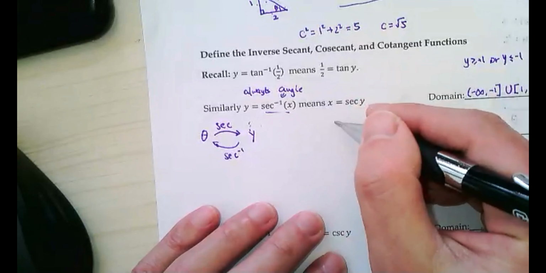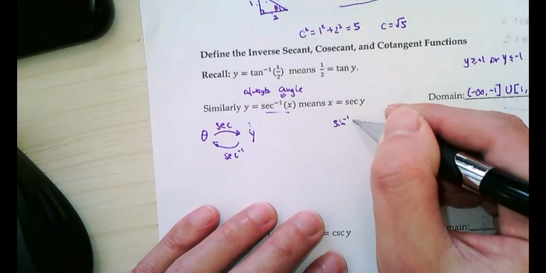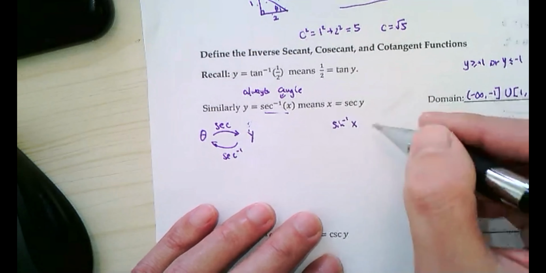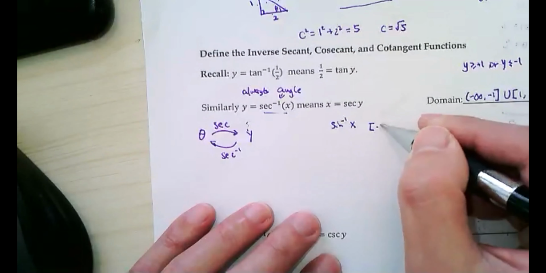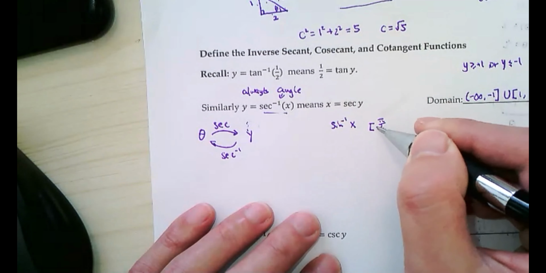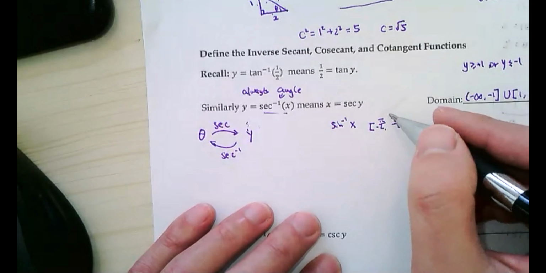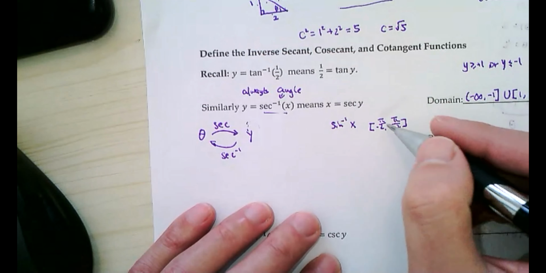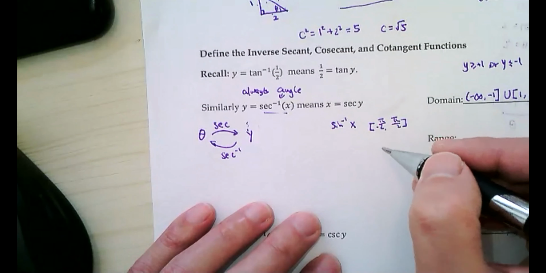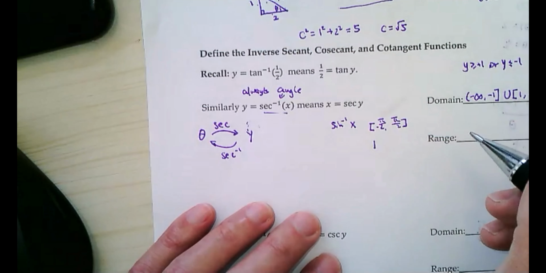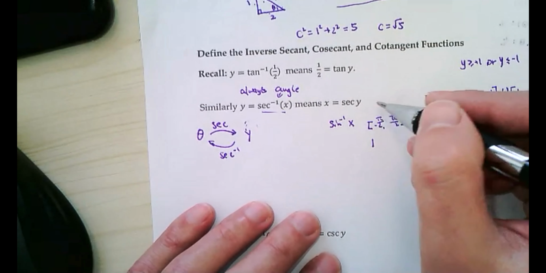For example, for the inverse sine, sine x, it restricted itself to negative pi over 2 to positive pi over 2, right? Oh, sorry, this is a range.